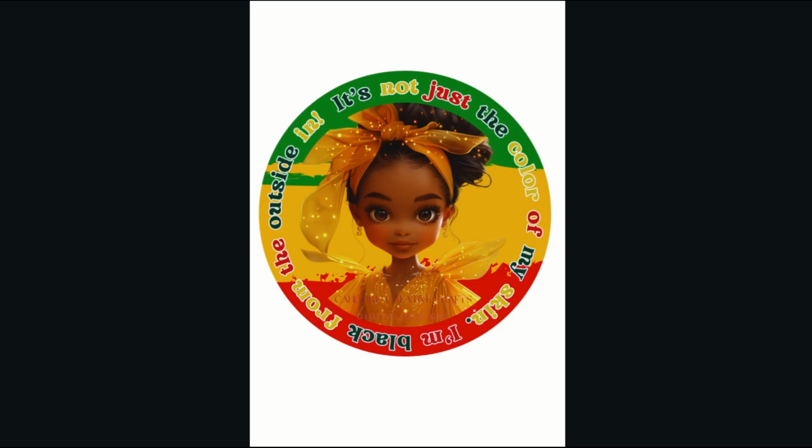Hey guys, today I'm going to show you how to create this cute little image that you can use as a sticker. And I think it's really cute. You can put whatever image you choose on the inside. And then I have the words, "It's not just the color of my skin, I'm black from the outside in."